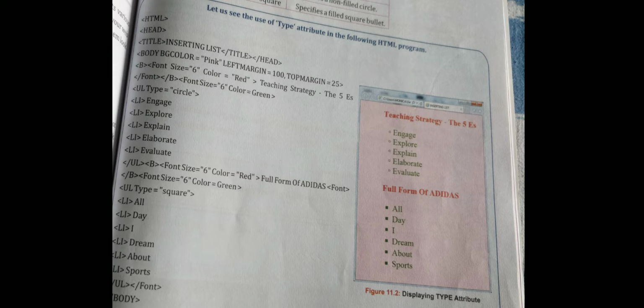Okay, and then what is LI? LI is a list item, right? There is no close tag for LI, so you can just open it and put your points, keep it going, and after you complete that, you have to close your UL, and it's pretty much the same.